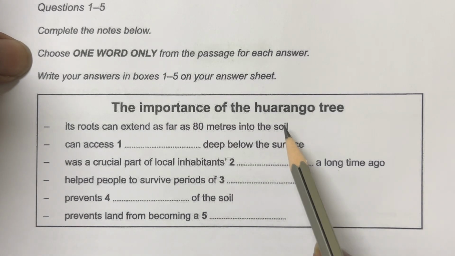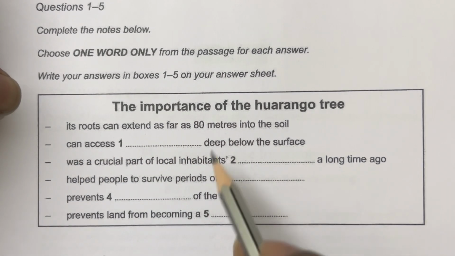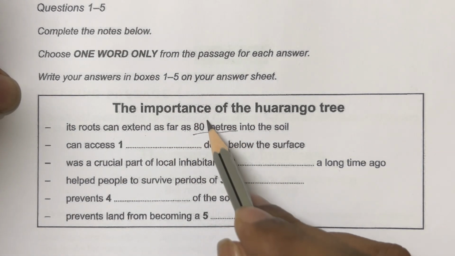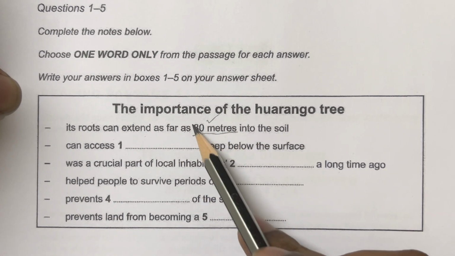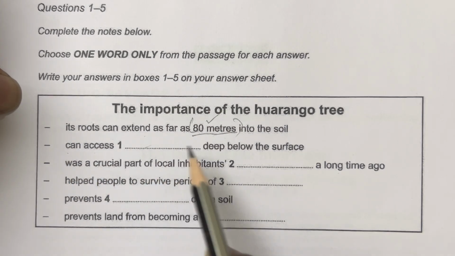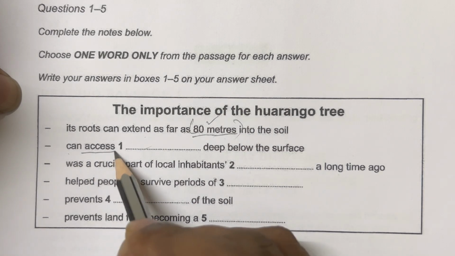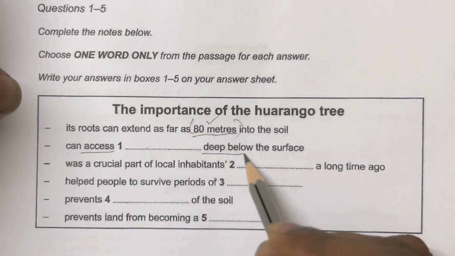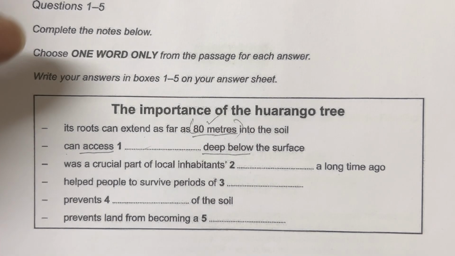The importance of Hurango tree. Its roots can extend as far as 80 meters into the soil. So this is our first hint. Our answer will be coming after this sentence, right? So can access dash deep below the surface. So it can access something which is deep below the surface. Okay, so these are our keywords. Now let's look at the passage.